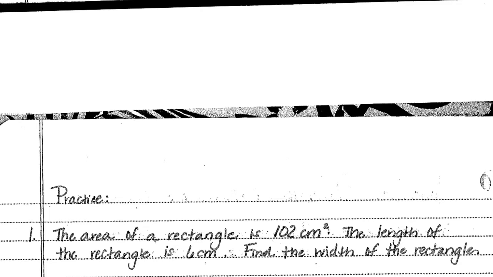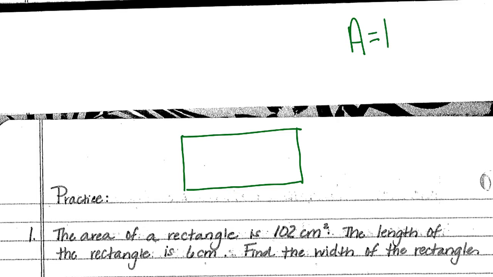Practice number 1 says the area of a rectangle. If you know me, I'm a teacher who's a visual learner. So I like to look at this, and somewhere I'd probably write area is equal to base times height or length times width. And we know the area is 102 centimeters squared, so I'm going to put that under area. The length is 6 centimeters. So I know from here to here, this is 6 centimeters. And we don't know the width.